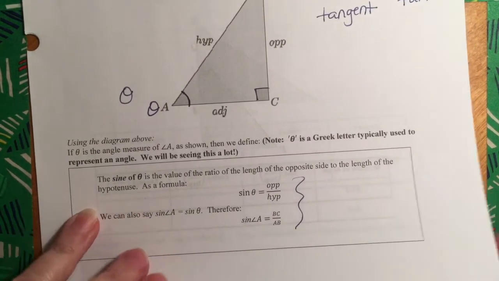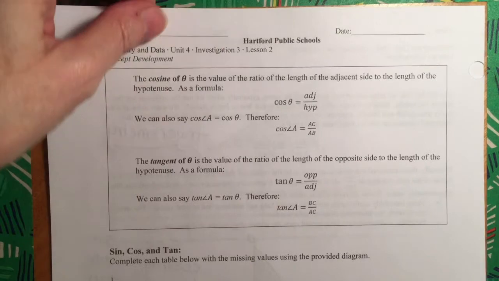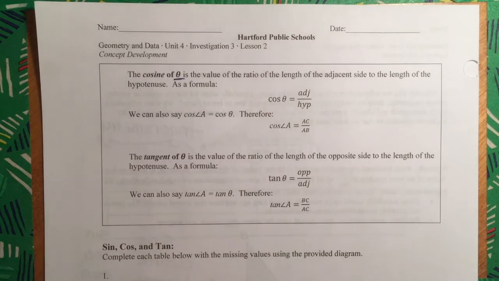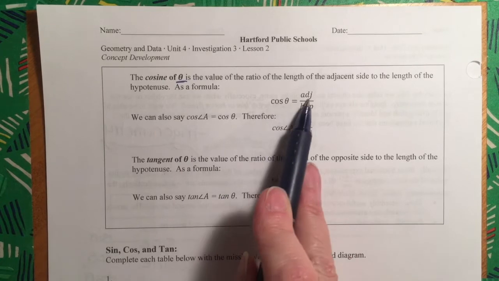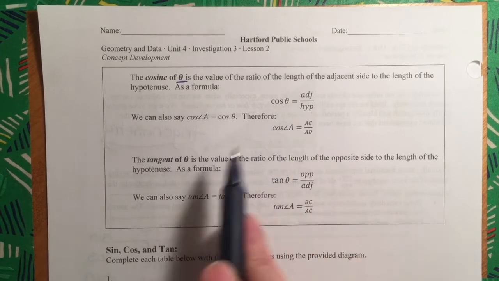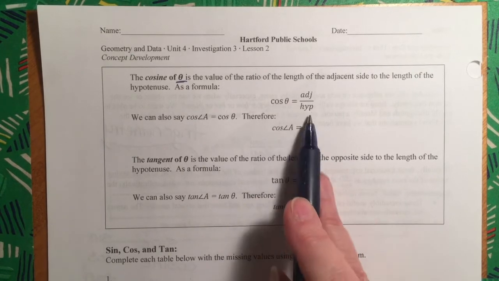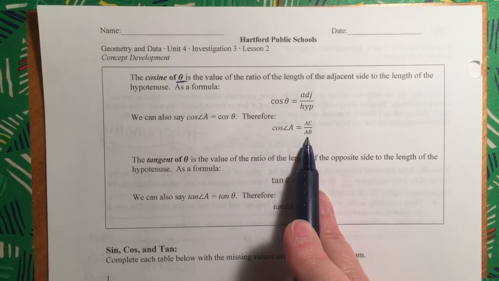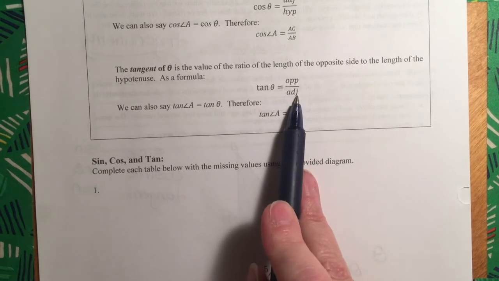All right, on the next page, 144, we'll talk about the cosine and the tangent. Same idea. The theta is angle A. We're still using angle A as our focus right now. Cosine is adjacent over hypotenuse. So in our triangle, the adjacent side was AC. The hypotenuse is AB. So that would be the ratio or the fraction that we would calculate as the cosine of angle A. Tangent, which is a new one for us, is opposite divided by adjacent.